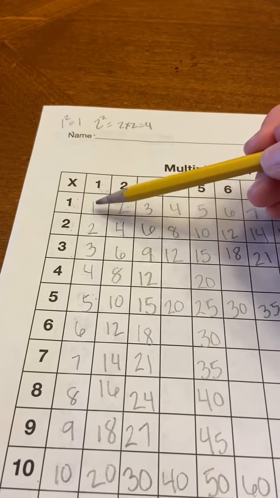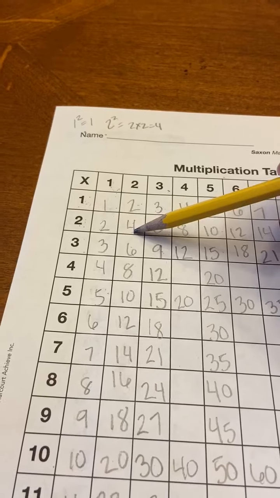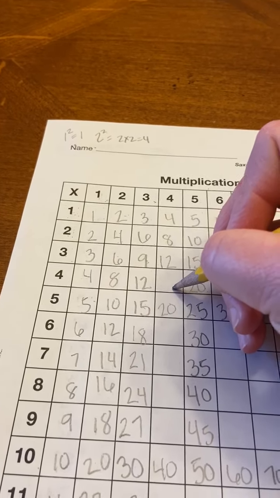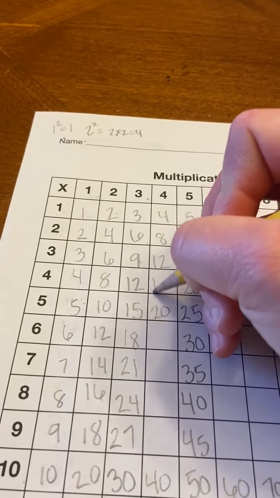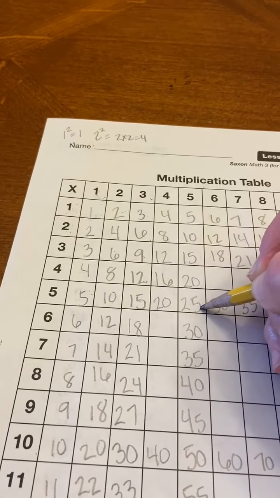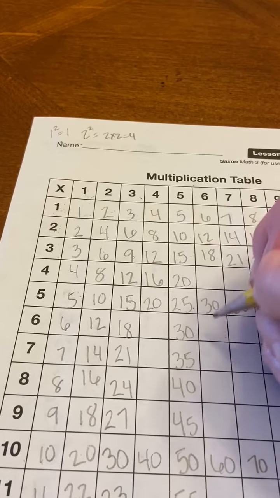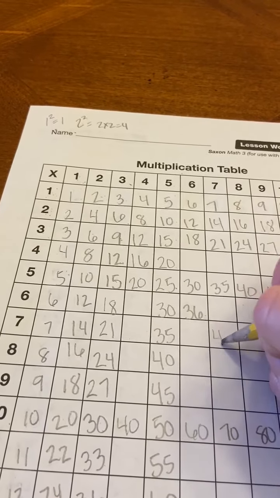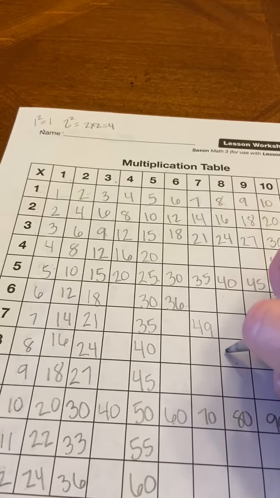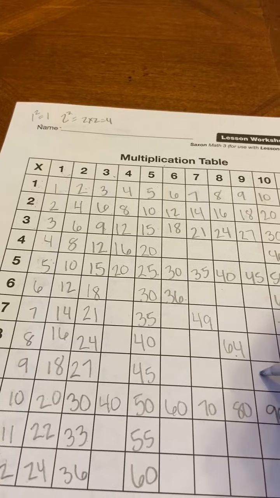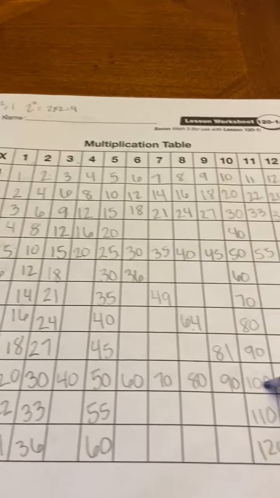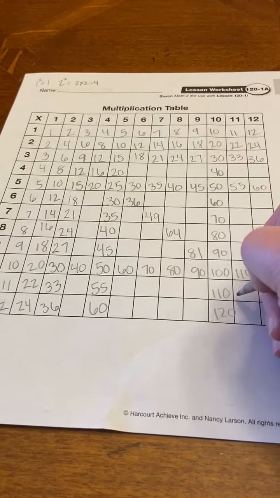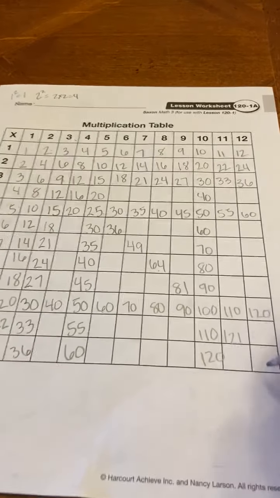So we have 1 times 1 is 1, 2 times 2 is 4, 3 times 3 is 9, okay, 4 times 4 is, well, if we added 4 to our 12, that would give us 16, okay, and 5 times 5 is 25, 6 times 6 is 36, okay, 7 times 7 is 49, 8 times 8, 64, 9 times 9 is 81, and then we have our 10 times 10, which is 100, okay, and then 11 times 11, which is 121, and 12 times 12 is 144.